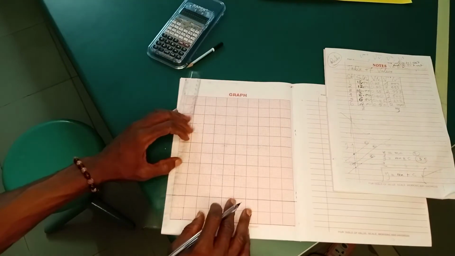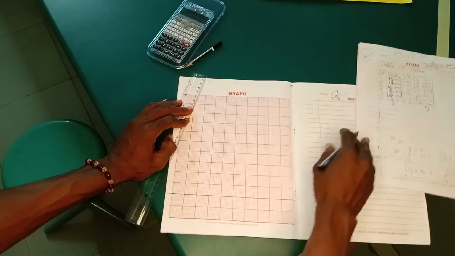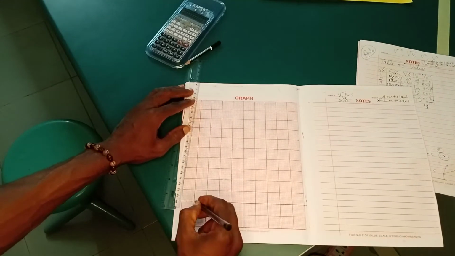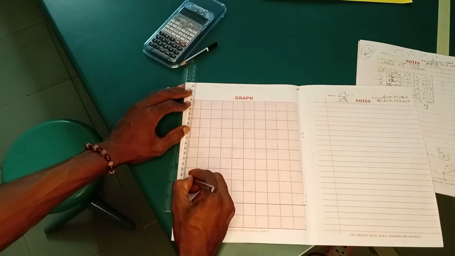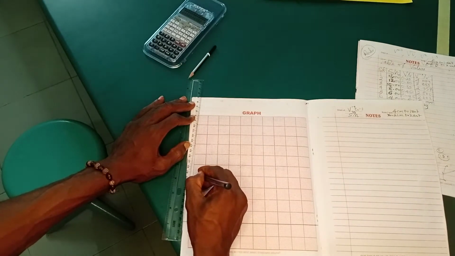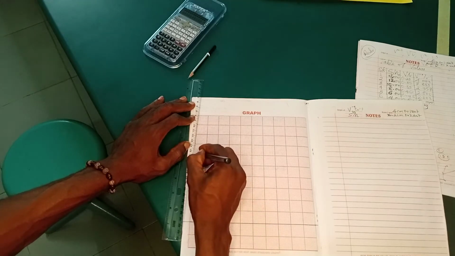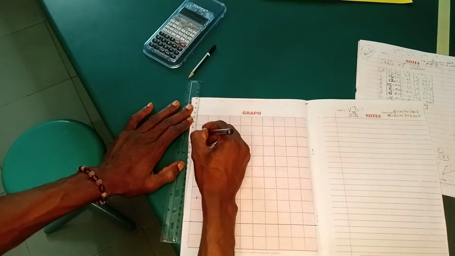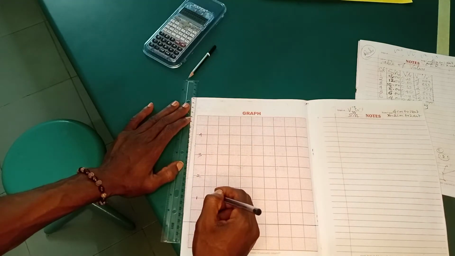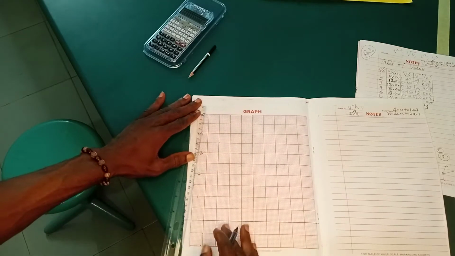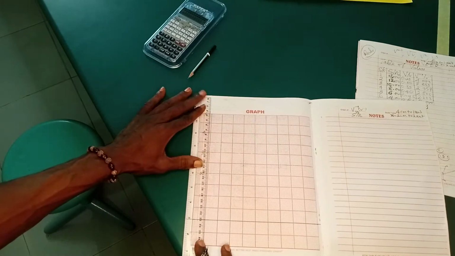Good. So we said 4 cm to 1 unit. So let's count. This is 4 cm. Write 1. Another 4 cm, you write 2. Another 4 cm, you write 3. Another 4 cm, you write 4. Another 4 cm, you write what? 5. So we draw our vertical line here.